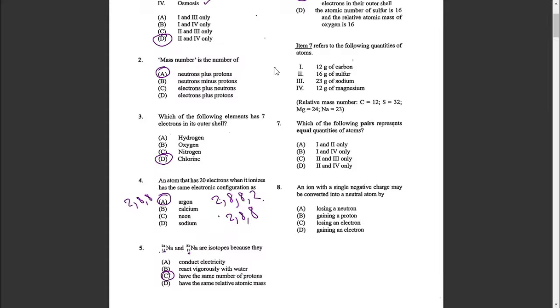Item 7 refers to the following quantities of atoms: 12 grams of carbon, 16 grams of sulfur, 23 grams of sodium, and 23 grams of magnesium. Question 7. Which of the following pairs represent equal quantities of atoms? Alright, so we use moles equal to the mass over the RMM. So the moles of carbon would be 1 because it is 12 grams over 12 grams per mole. So that is equal to 1.